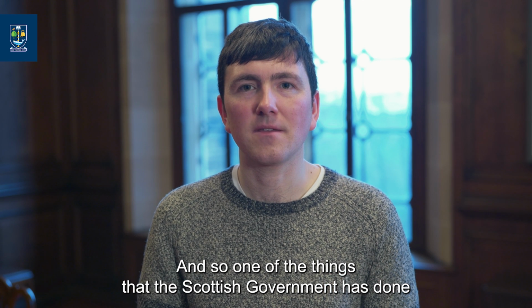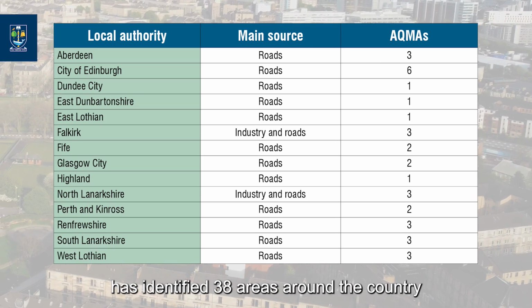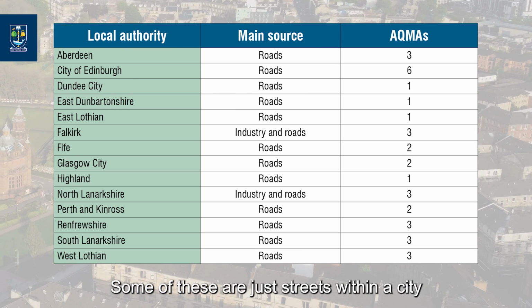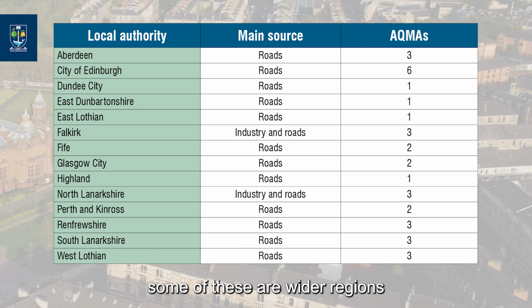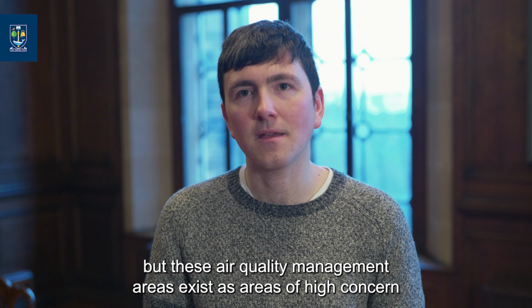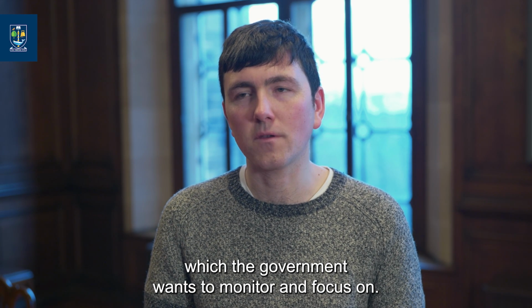And so one of the things that the Scottish Government has done has identified 38 areas around the country which have been titled air quality management areas. Some of these are just streets within a city, some of these are wider regions, but these air quality management areas exist as areas of high concern which the government wants to monitor and focus on.